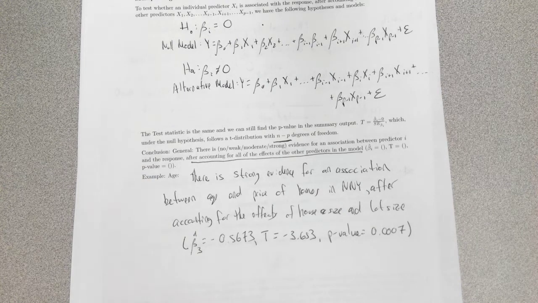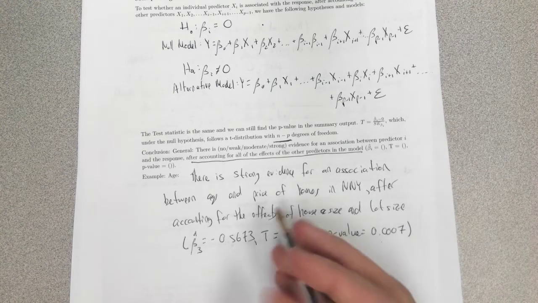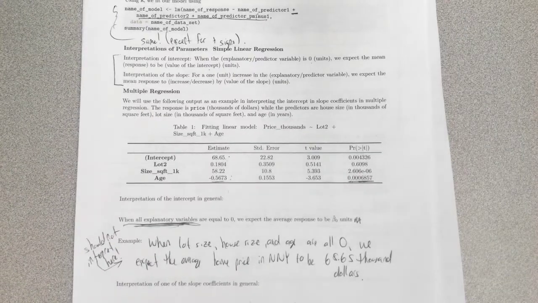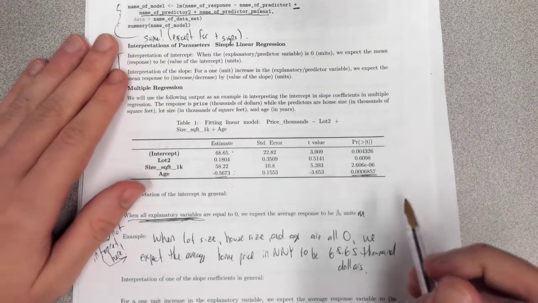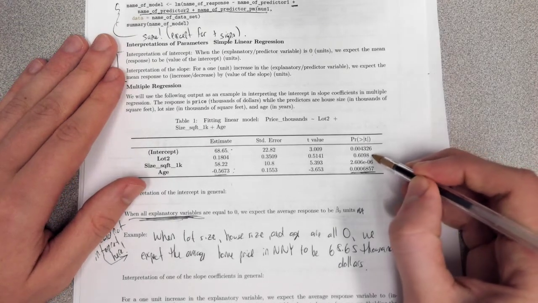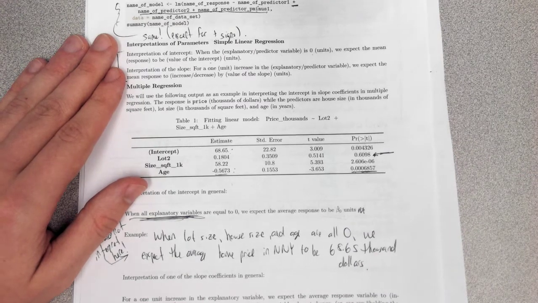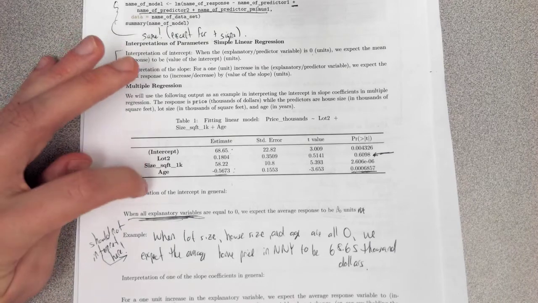That's not super surprising: in general we're seeing strong evidence that houses that are older tend to have lower price, as we see in the negative slope estimate. But if you go back and look at this table, you might find something somewhat surprising, in that the p-value for lot size isn't actually small. It's pretty big. So we're finding that there's no evidence that lot size and house price are associated after we account for the effects of house size and age.